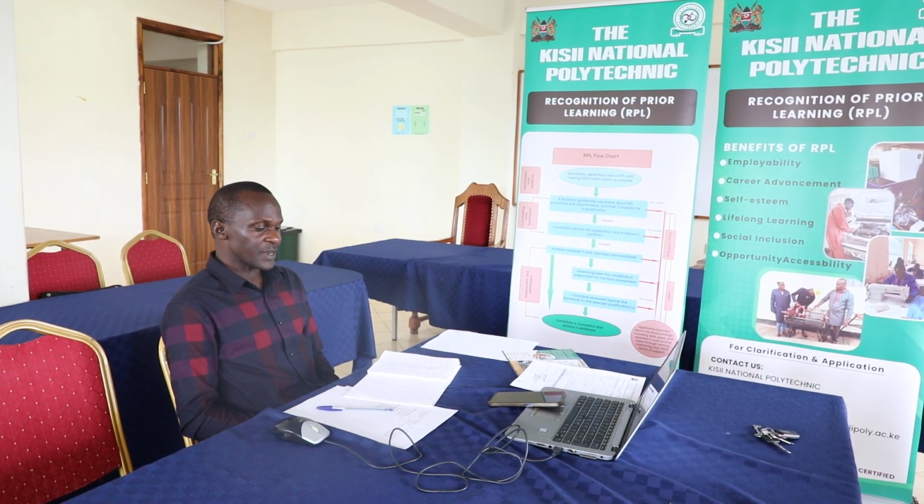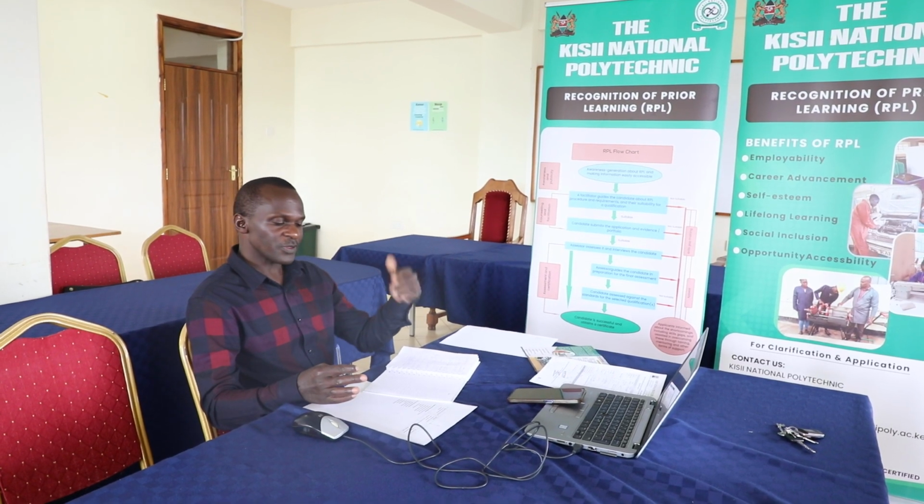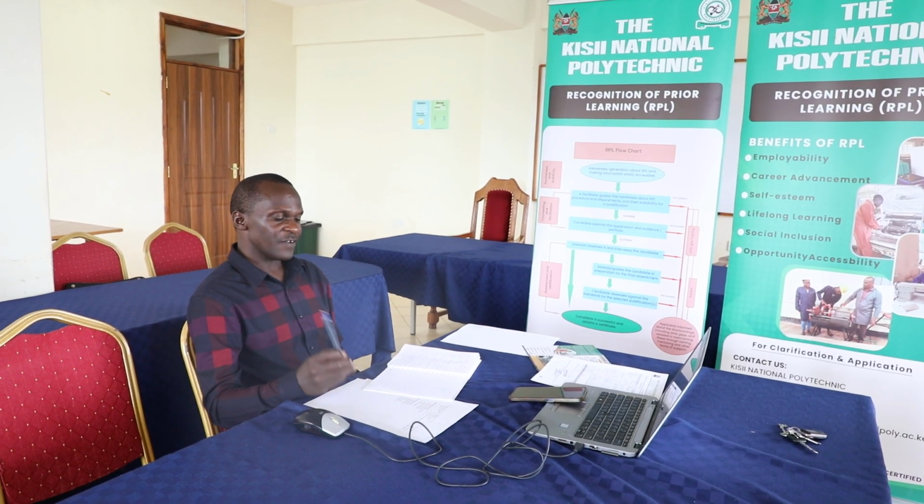Those are the components of the RPL process, and the guiding principles of RPL are like honesty, transparency. The process should be as transparent as possible, so that even as assessment is done, somebody is able to follow through the processes, the standards that are used, the tools, the documentations that are done.